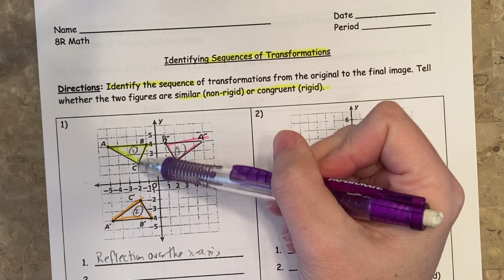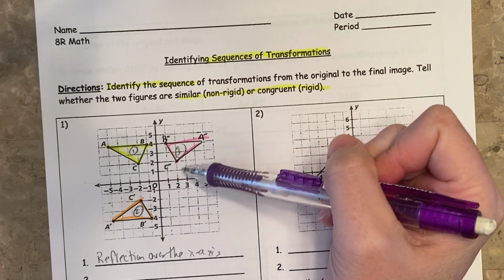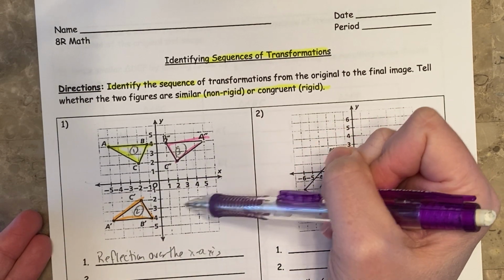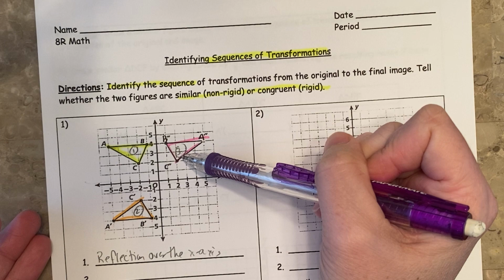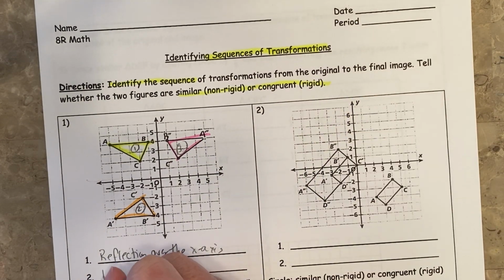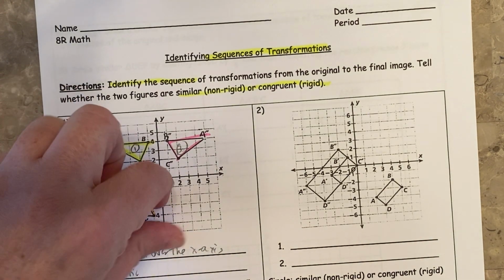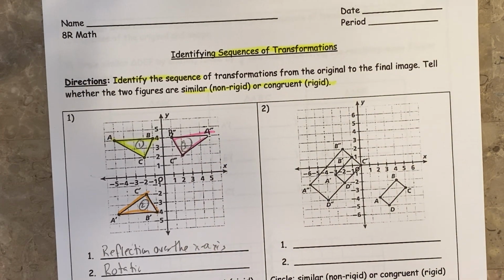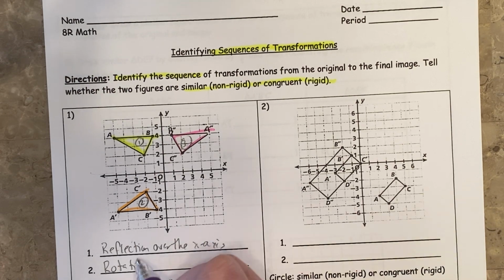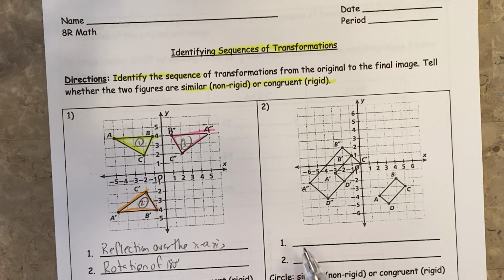We knew this was not a translation because they were in opposite directions. That's what we know was reflection. If you folded this over the y or over the x, it would not match up. So it can't be reflection, dilation's out, translation is out, the only thing left is a rotation because this was turned. If you took this figure and you turned it about the origin, it would look like that. So it's going to be a rotation of 180 degrees.